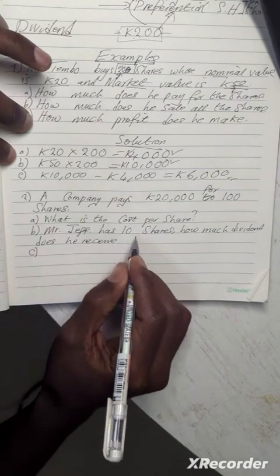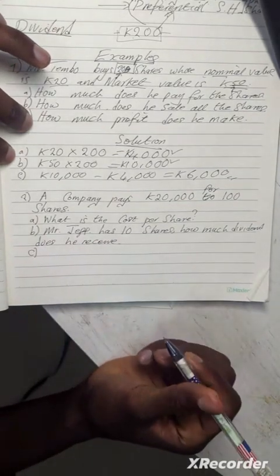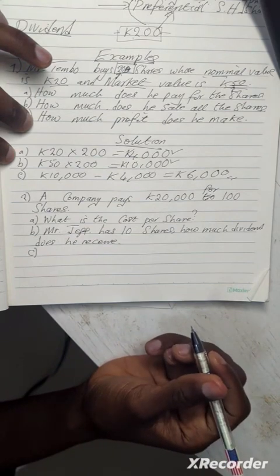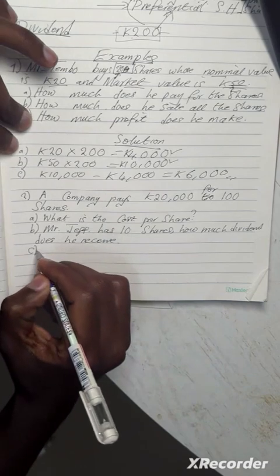See, Mr. Jeff has 10 shares. How much dividend does he receive? Okay, what other question can we make from here? I think this is enough.